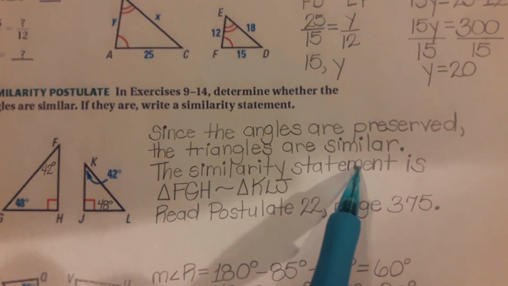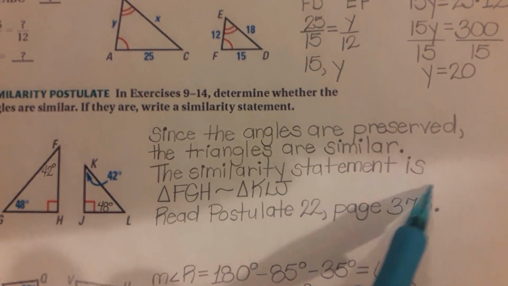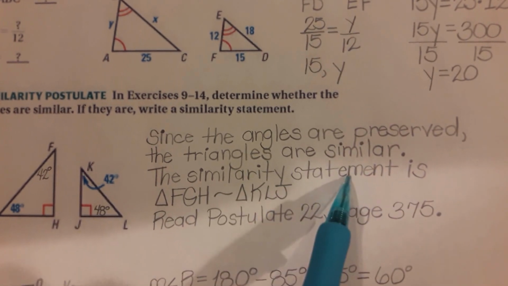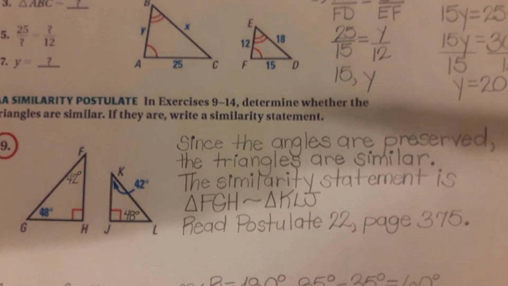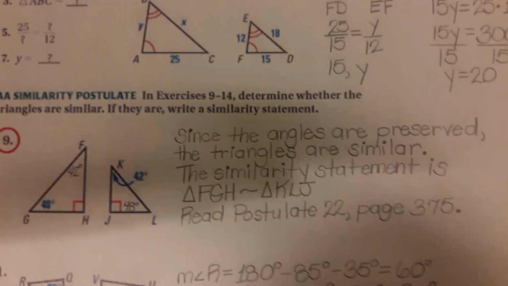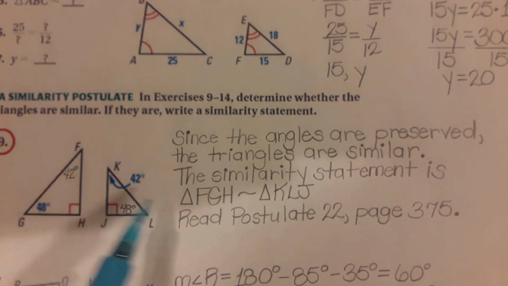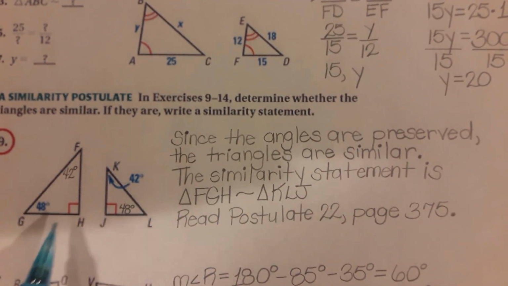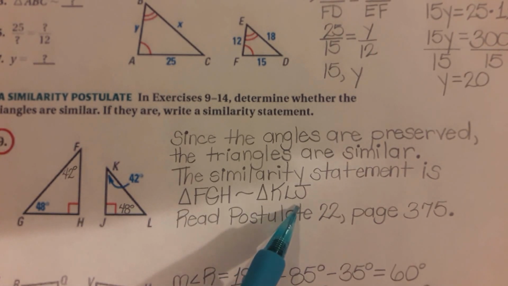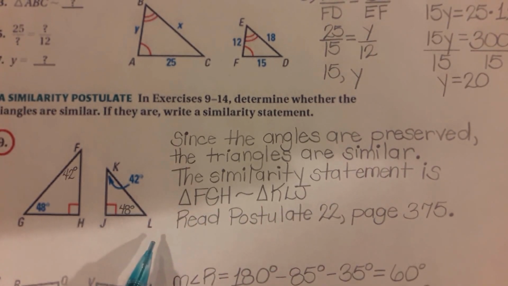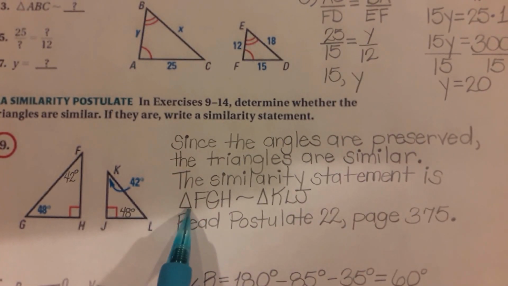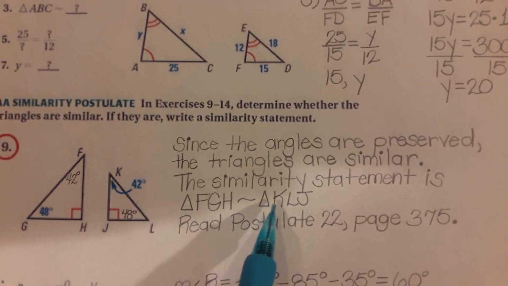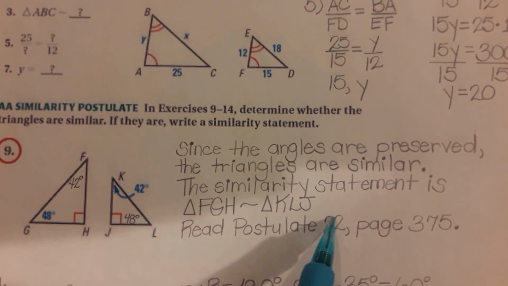The triangles are similar. The similarity statement is, and when you see a similarity statement, how do I write this out to show what parts of the triangle are congruent and proportional? So to do that, I know that F goes with K, G goes with L, and H goes with J. So my similarity statement is triangle FGH is similar to triangle KLJ.